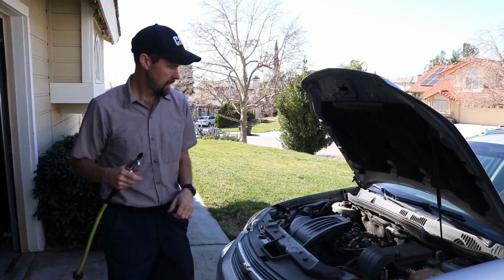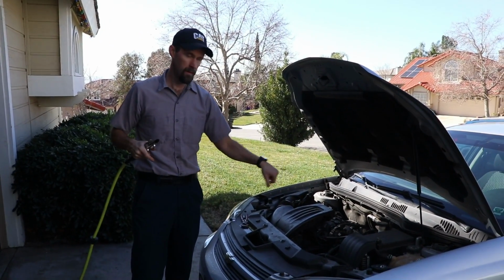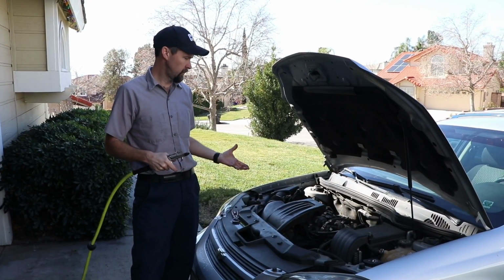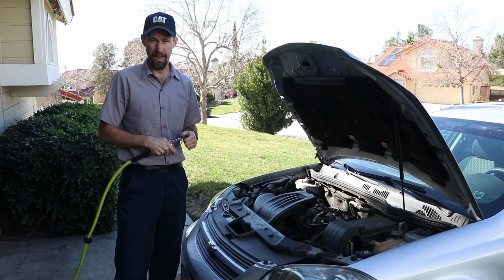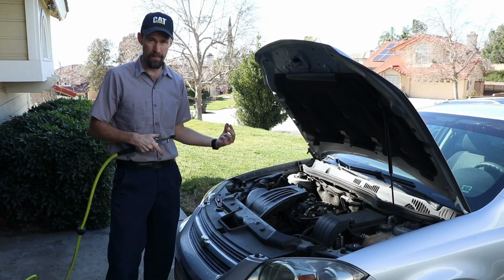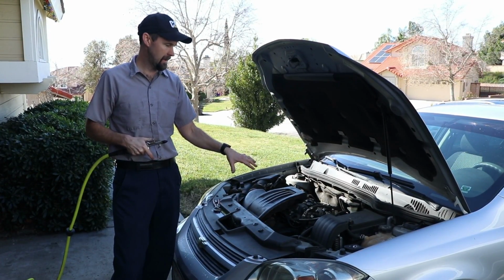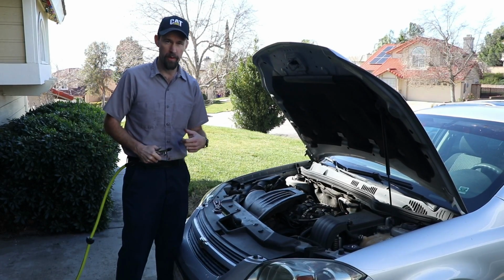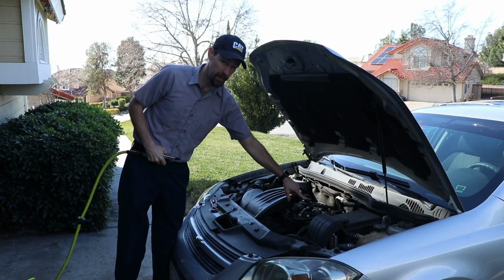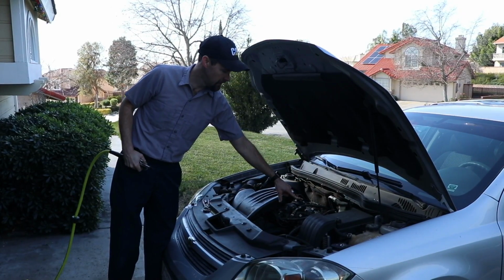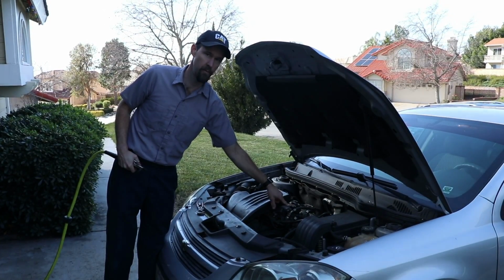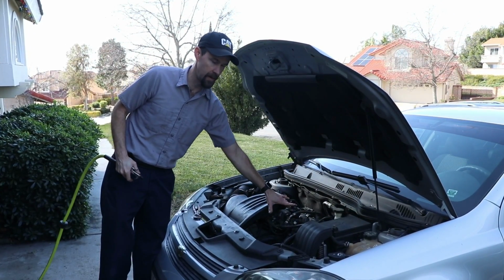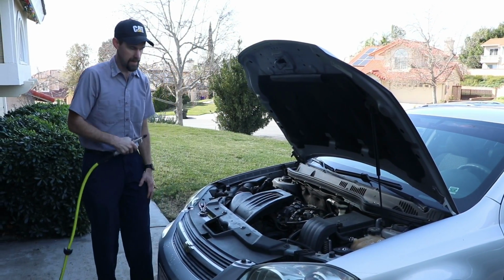Okay, so anytime you work on your engine and you're going to make the inside of the engine accessible, basically if you remove something that exposes the inside of the engine, you want to make sure you're not putting dirt in there. Remember what we said about the oil cap? Basic thing, but we don't leave it off. We take it off, do what we have to do, put it back on. At least we're keeping it covered and safe.